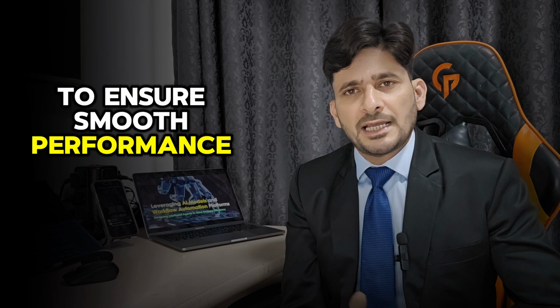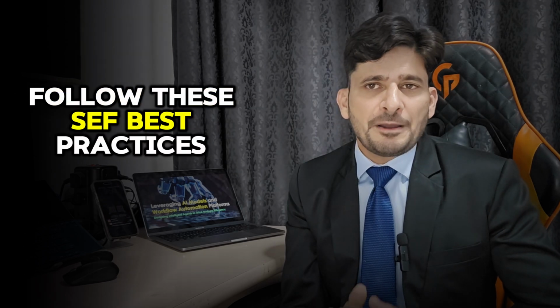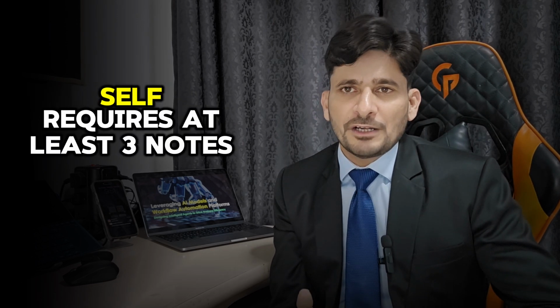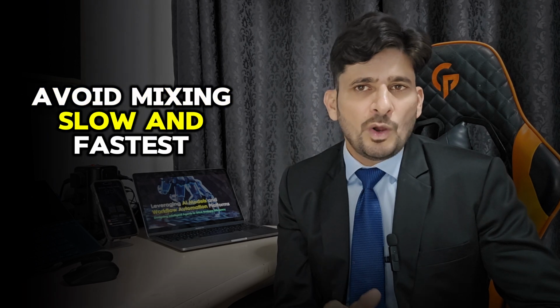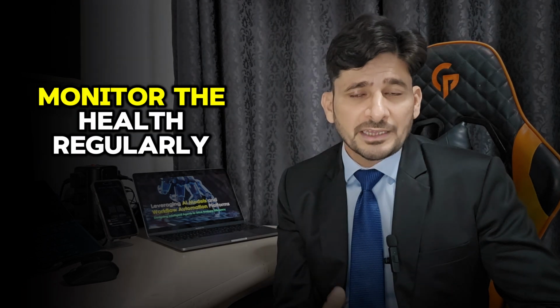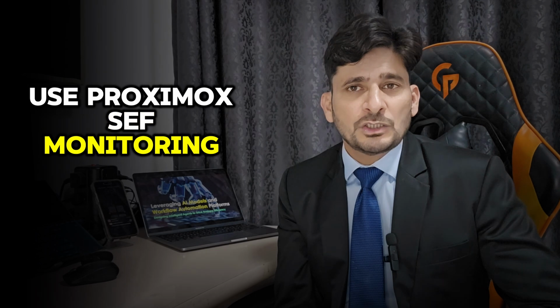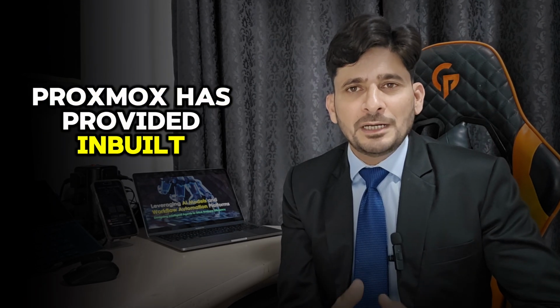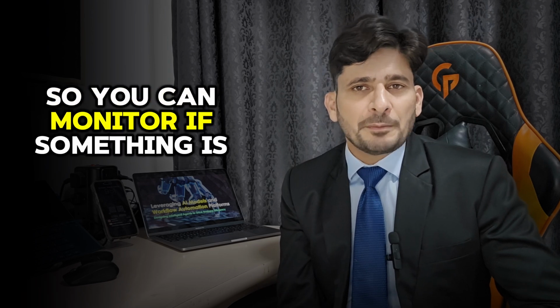To ensure smooth performance and reliability, follow these Ceph best practices in Proxmox. Use at least 3 nodes. Ceph requires at least 3 nodes, of course, for proper redundancy and quorum. Use SSDs for journaling. Balance OSDs properly. Avoid mixing slow and fast disks within the same pool. Use at least a 10 Gbps network for Ceph to avoid bottlenecks. Monitor the health regularly. Use Proxmox Ceph monitoring tools to check for failures and performance issues. Proxmox has provided an inbuilt monitoring tool so you can monitor if something is going wrong.